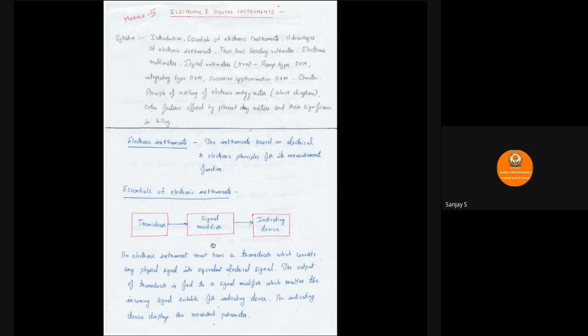The transducer converts any physical or non-electrical signal into an equivalent electrical signal. The output of the transducer is fed to a signal modifier, which modifies the signal to suit the requirements of the indicating instrument. So any electronic instrument will have a transducer, signal modifier, and an indicating device.